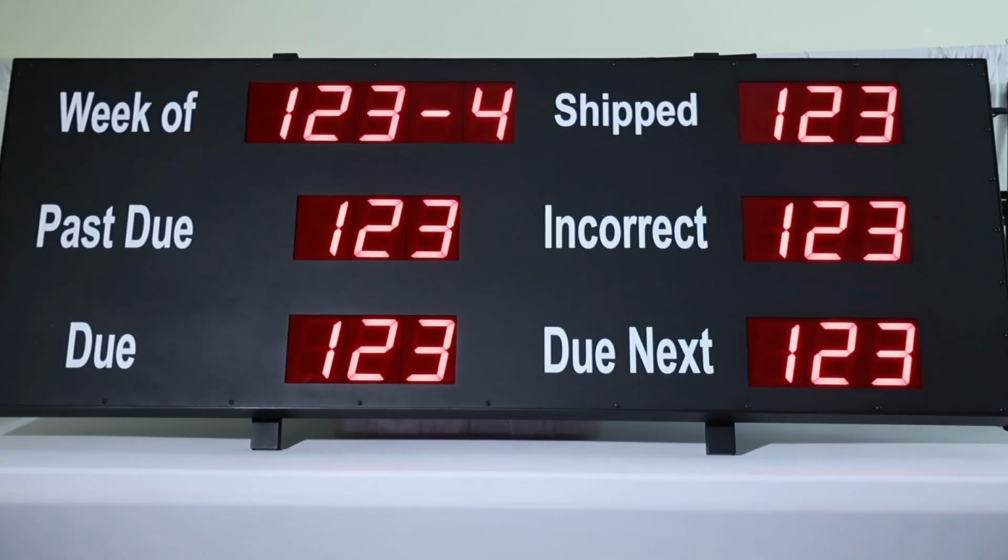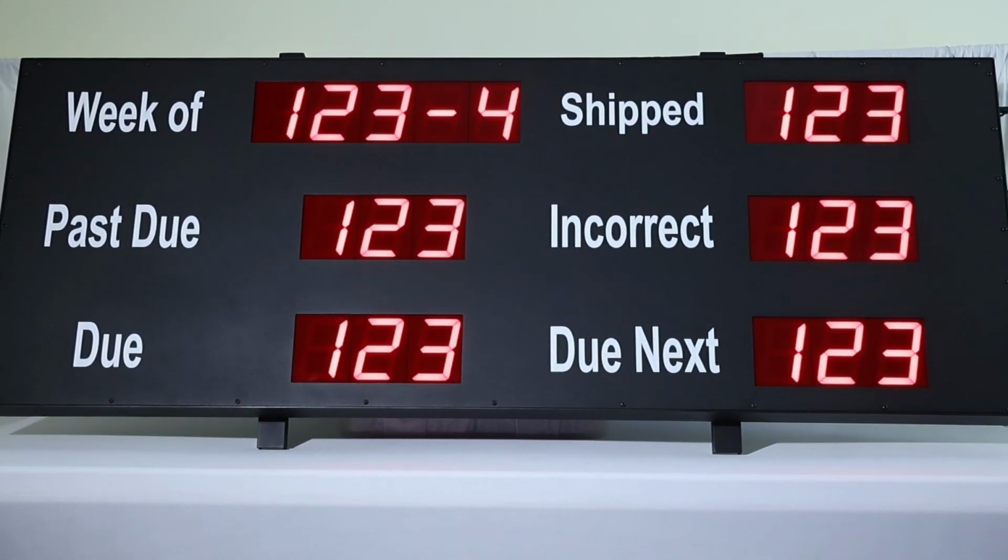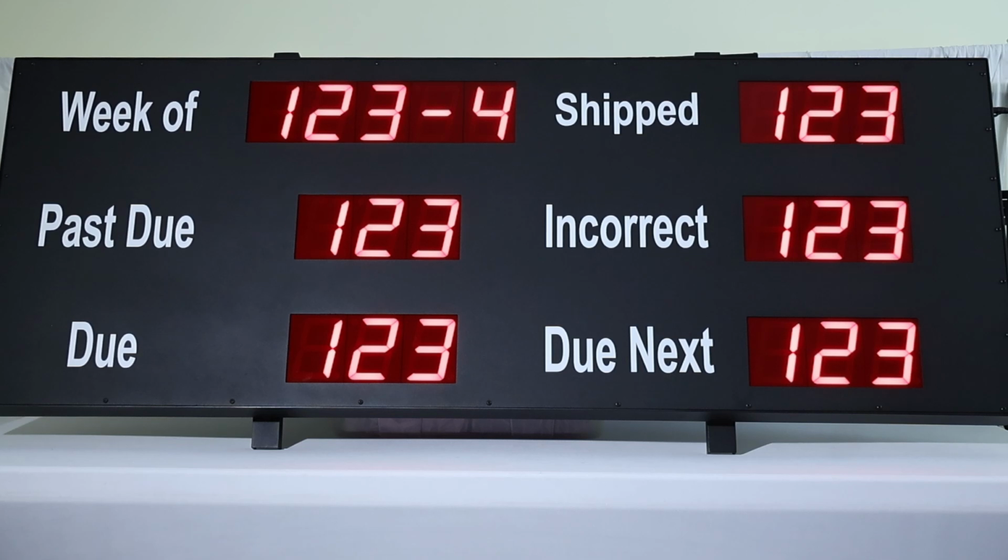So quickly going over the hardware aspect of this model, as you can see, this is a custom indoor black powder coated aluminum enclosure that has a length of 65 inches, is 25 inches tall, and is 3 inches in depth. The display size for the LEDs is 4 inches, and they are each viewable up to a total of 200 feet away.